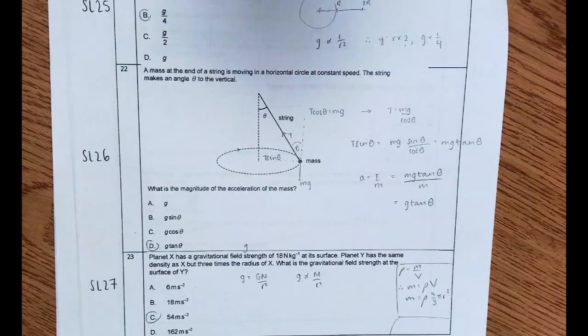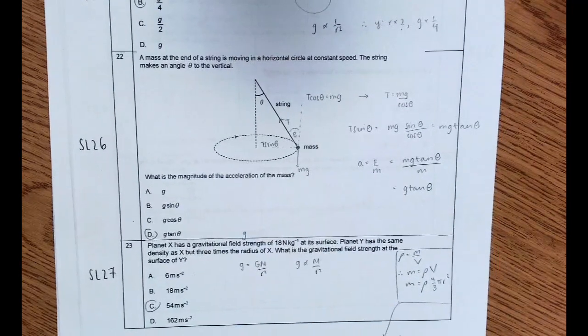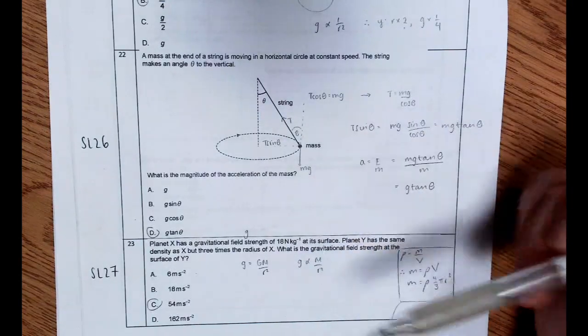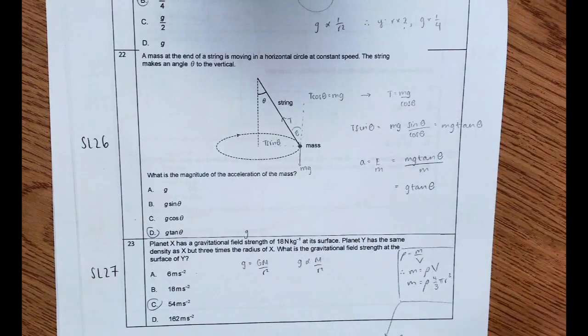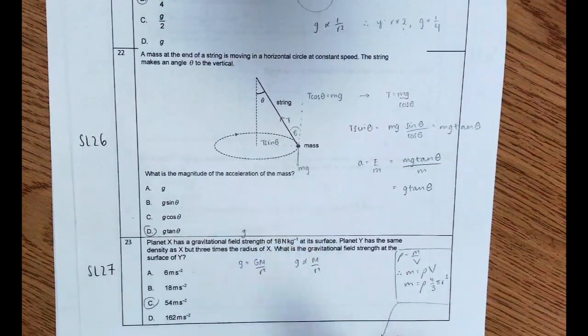Okay, 22. A mass at the end of a string is moving in a horizontal circle at constant speed. The string makes an angle theta to the vertical. What is the magnitude of the acceleration of the mass? Because it's horizontal, we know that we can ignore any vertical components. What we do need to do is find the component that is acting towards the centre of the circle, because that gives us our centripetal acceleration.